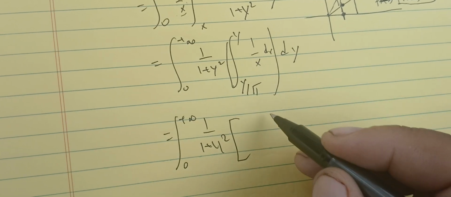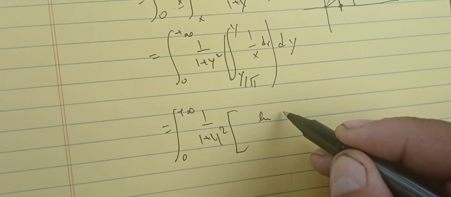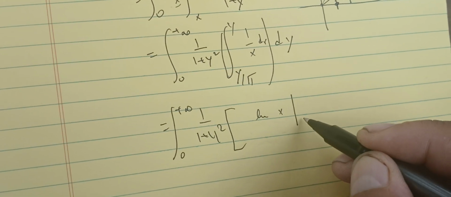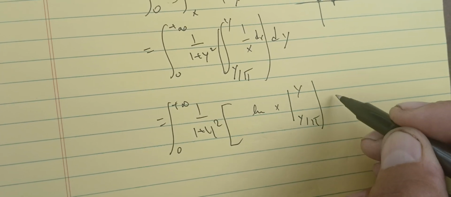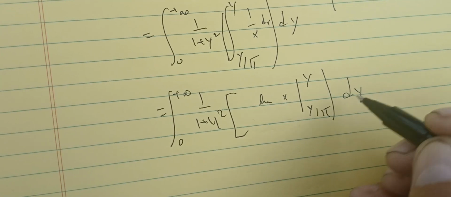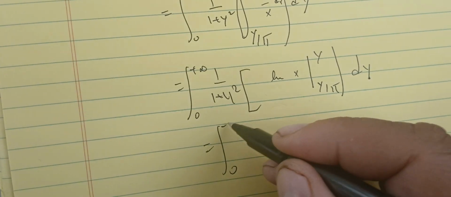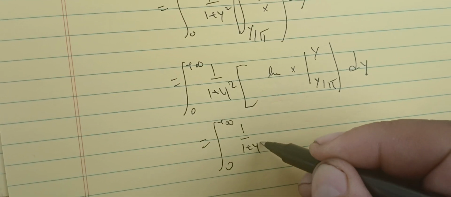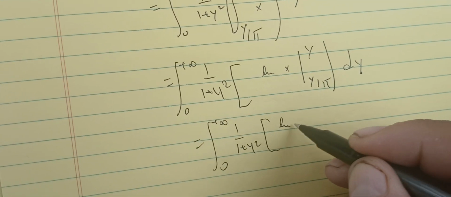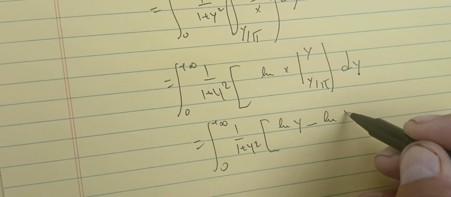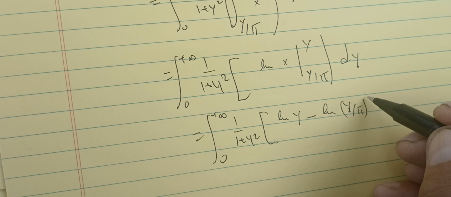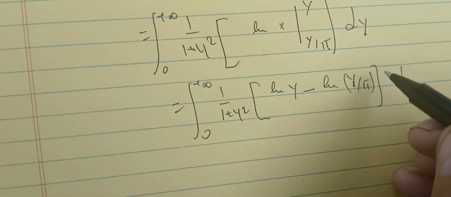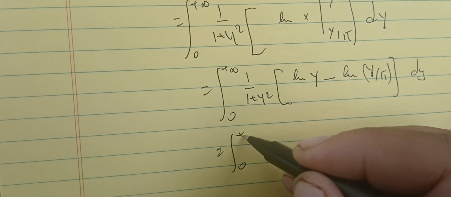So let's do that. Here, 1 over 1 plus y squared, and the integral of 1 over x is the natural log of x between y over pi and y, and after that I'm going to integrate with respect to y. This one is going to be the natural log of y minus the natural log of y over pi. One more step, and we're going to see what we have.